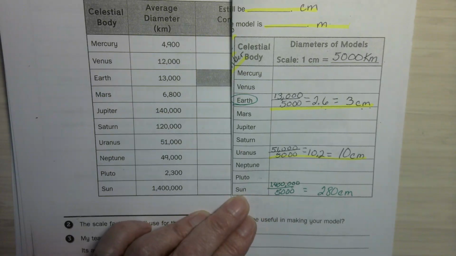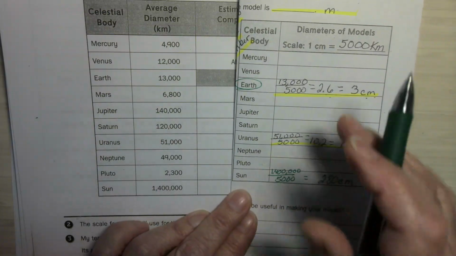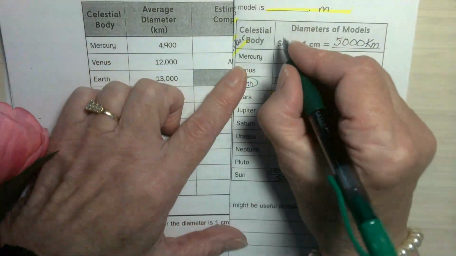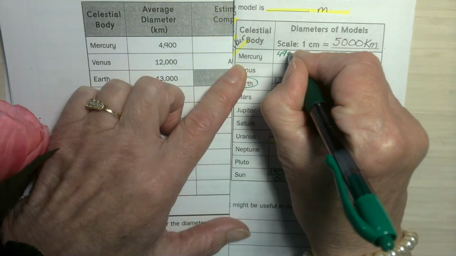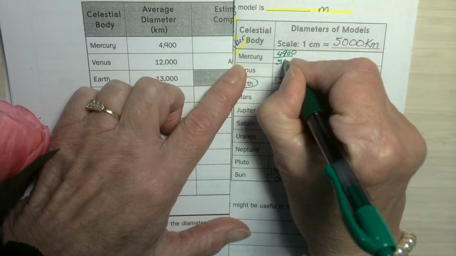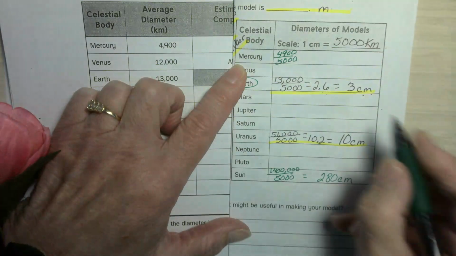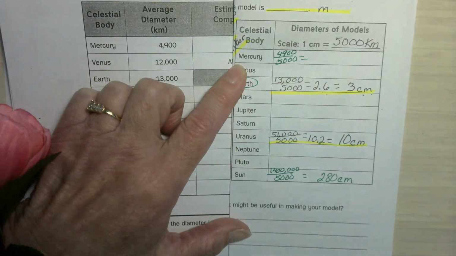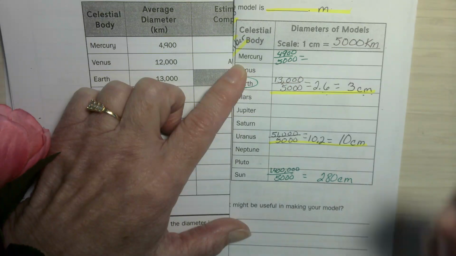Now continue to do these. This is not very hard. You just look at the number, 4,900 for Mercury. That's going to equal 1.